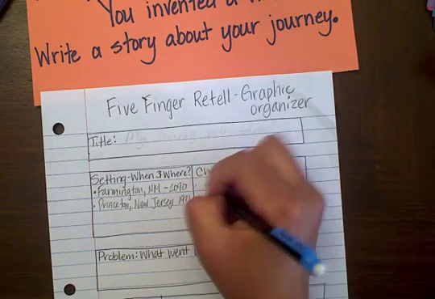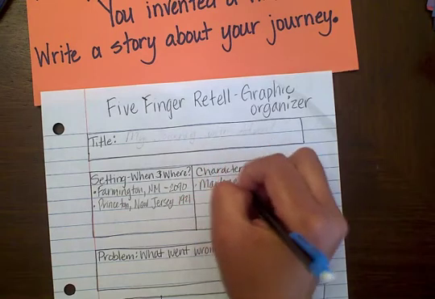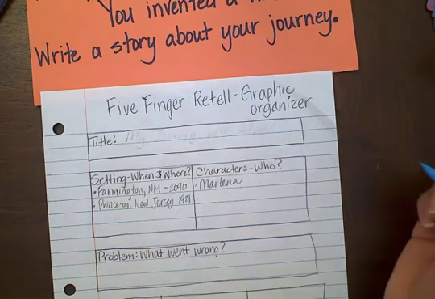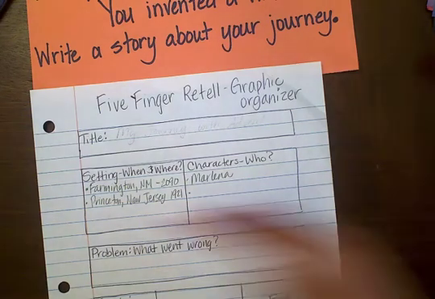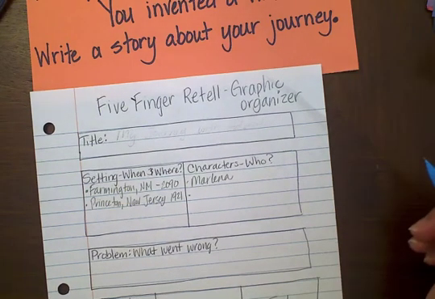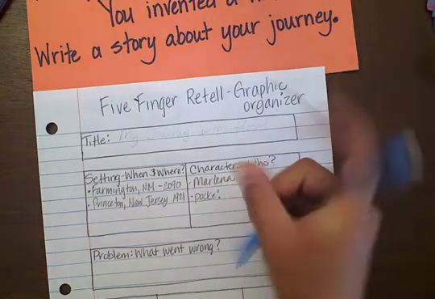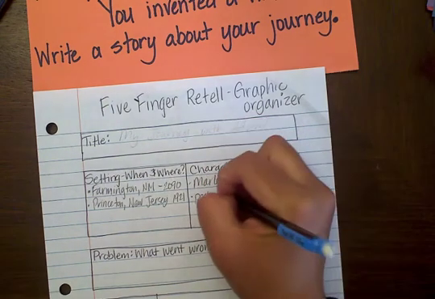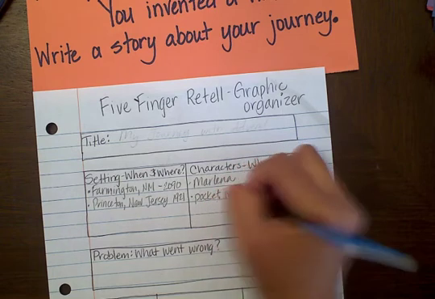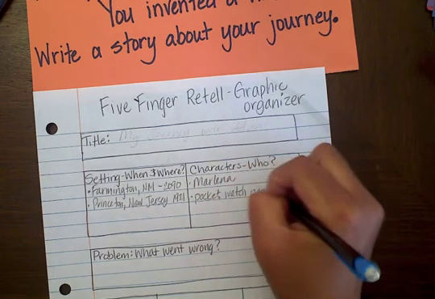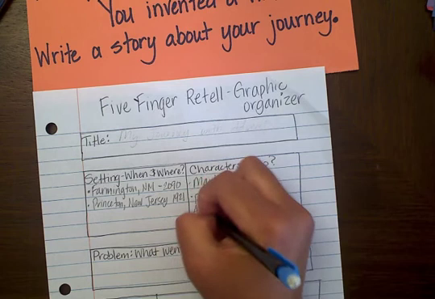Characters. I'm going to be a character in the story, so I'm writing down my name, Arlena. And then I'm also going to write down my invention. So my invention is going to be, pocket watch. And I'm going to give it a name, named Adventure Time.